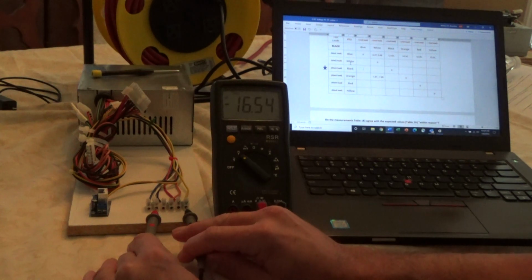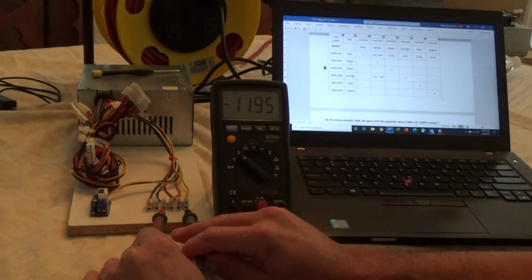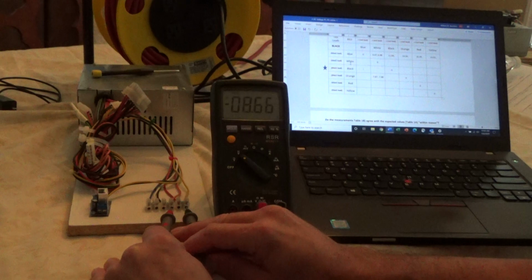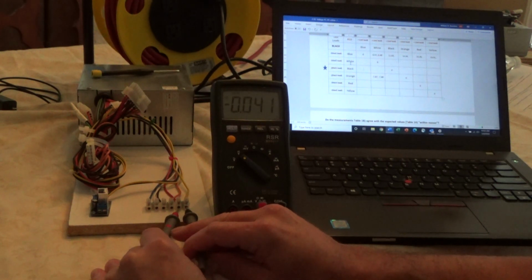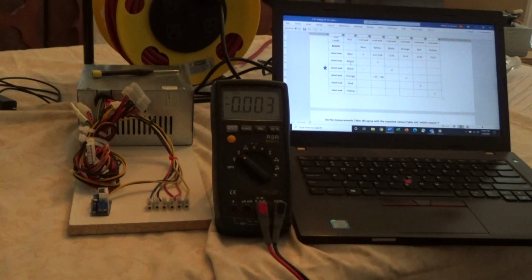White to yellow, negative 16.53. Black to yellow, negative 11.95. Orange to yellow, negative 8.65. Red to yellow, negative 6.60. Okay, so that concludes the table. Now you should be able to finish this based on if I send this to you.